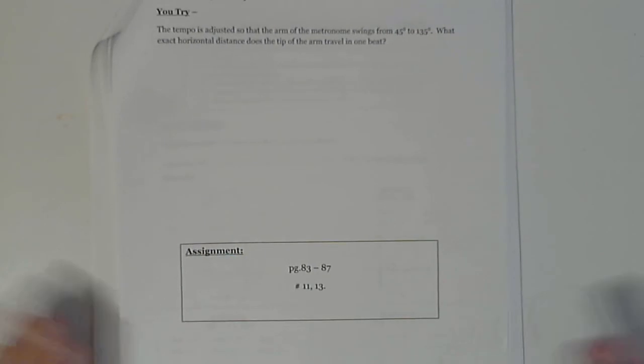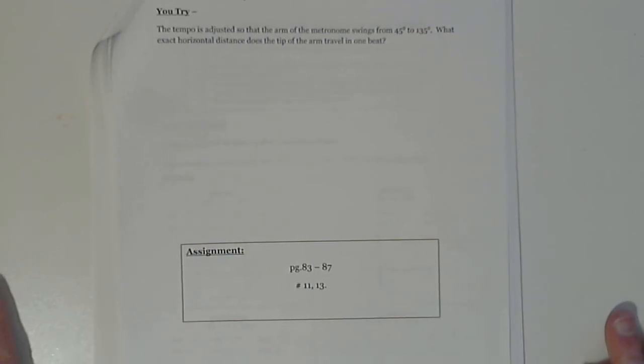You should try the U-try on your own first. So pause the video, see if you can do it on your own.